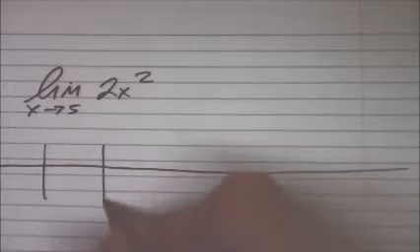Limit of 2x squared as x approaches 5. So let's make a chart. Watch what I do up here first. So you can see what I'm going to want is 1, 2, 3, 4, 5, 6, and 7 places. Okay, go ahead and put those in. And then here are the numbers that we use.